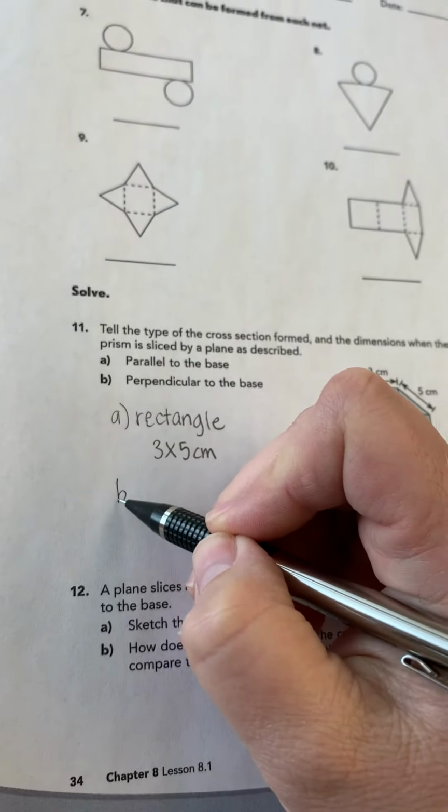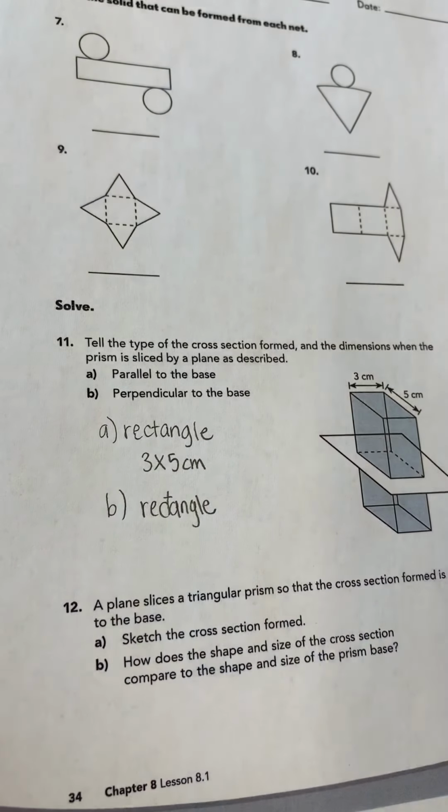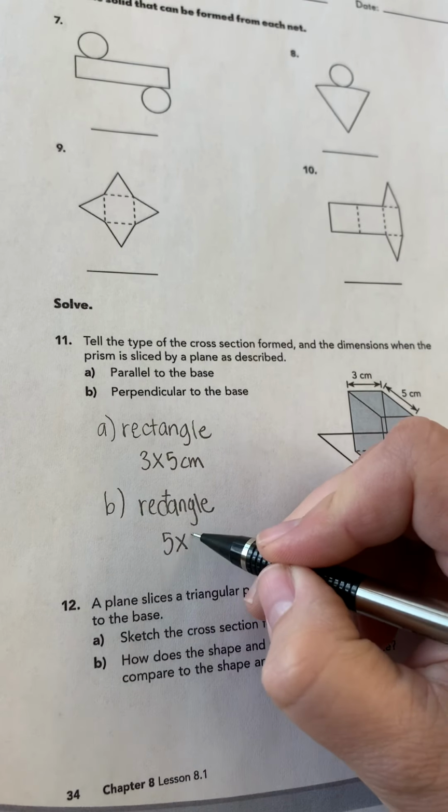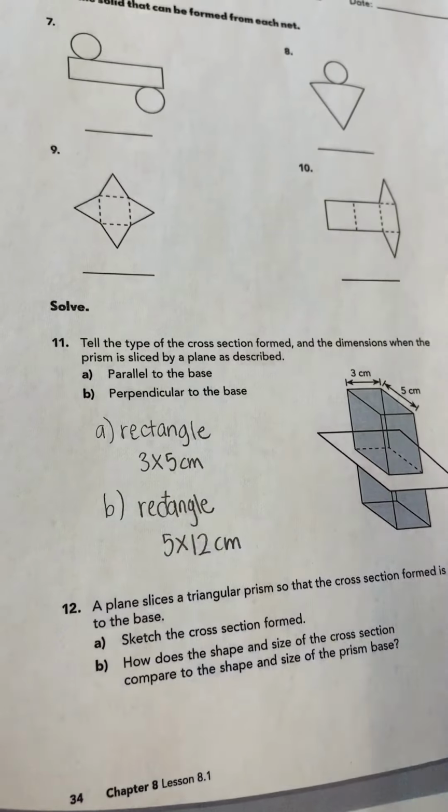So perpendicular to the base, it is also a rectangle. But instead of 3 by 5, it is 5 by 12. So it is 5 by 12 centimeters.